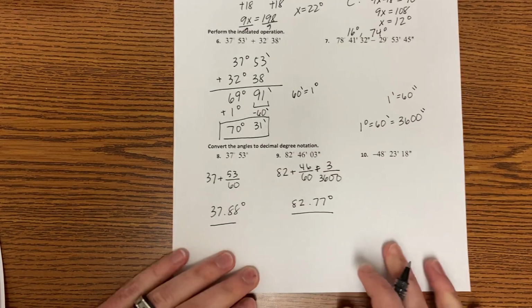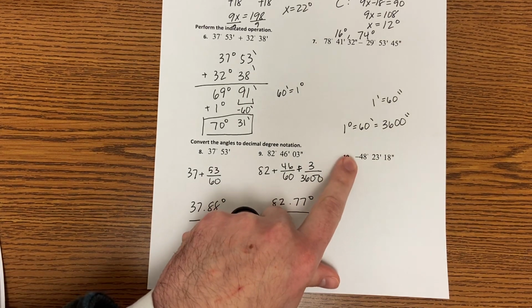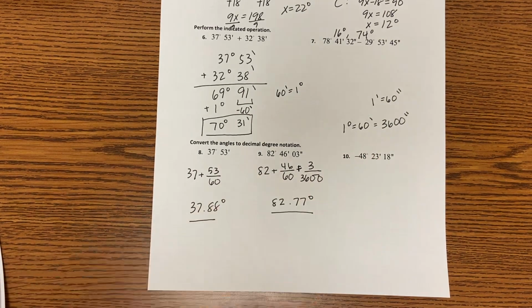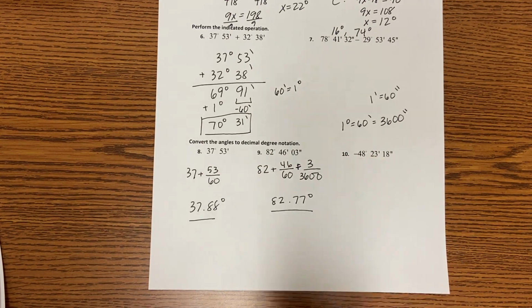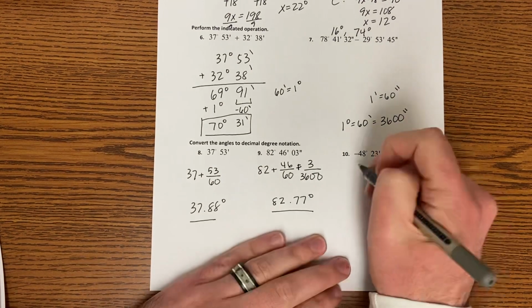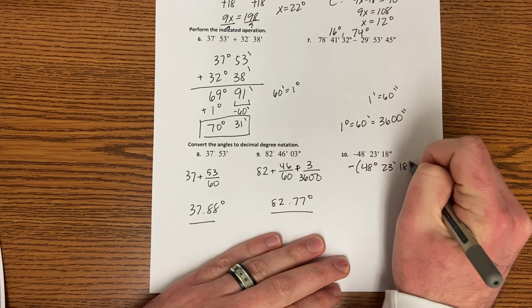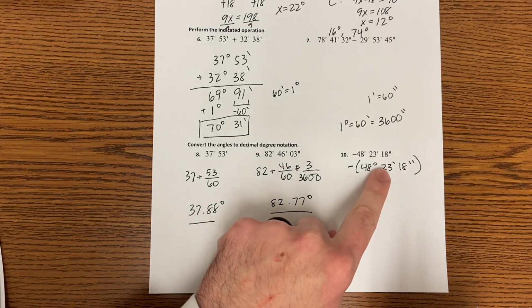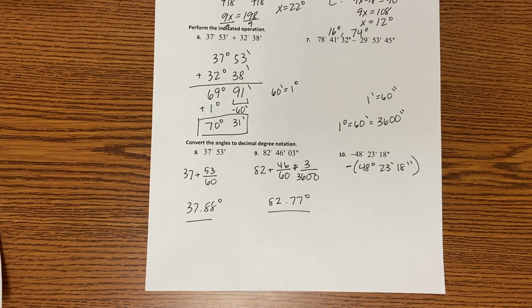And I will leave number 10 for you to do. It's similar. One thing to note is if there's a negative in front of this, that applies to all of them. So they're all negative. So you don't have to worry about this being negative and adding a positive. Just make sure the negative is really kind of out front of all of it. So it's really more like this. And so you apply the negative at the end, but you'll convert all of these exactly like you would do on the previous one. And we'll continue 5.1 in the next video.